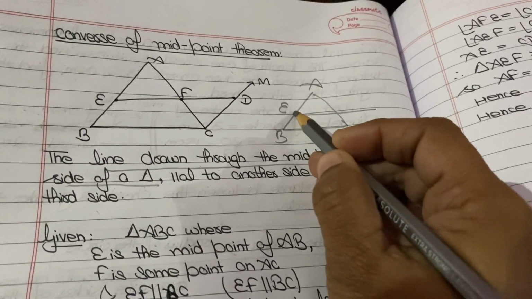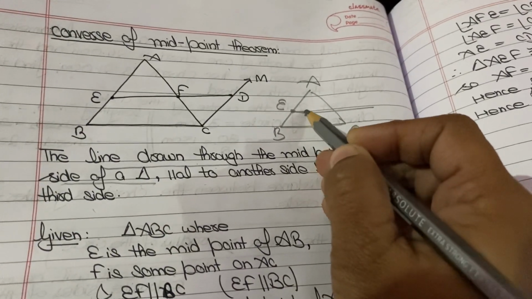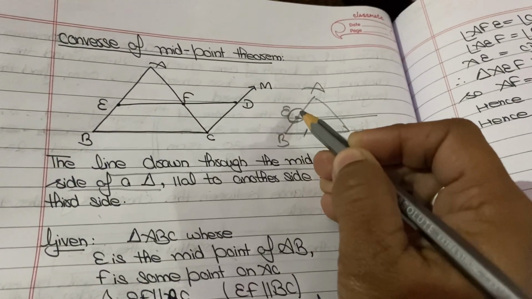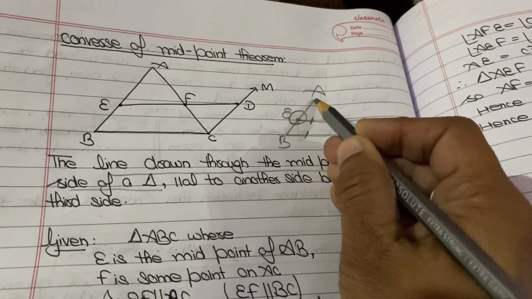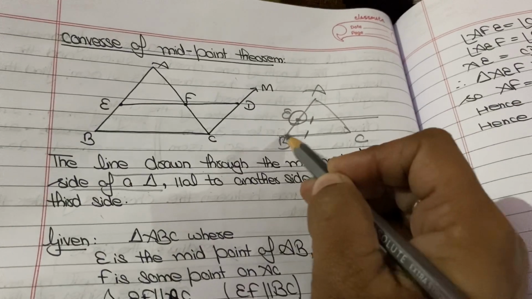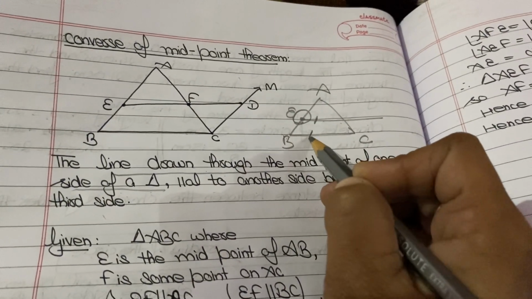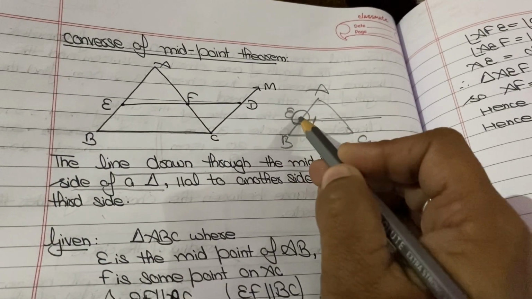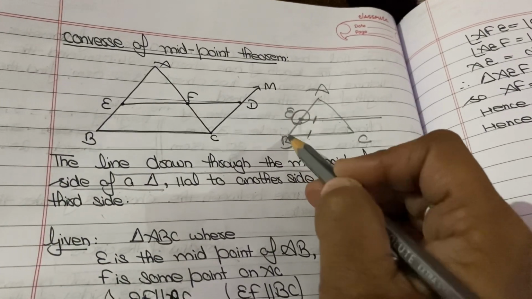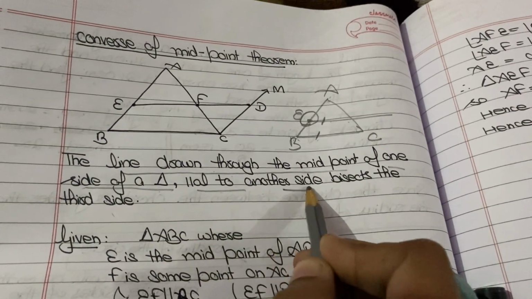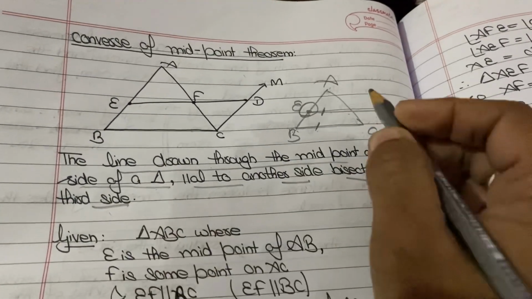So this line is parallel to this side, and E is also the midpoint of AB. In the triangle, a line is drawn parallel to the third side, and E is the midpoint of AB. So parallel to another side, it bisects the third side.